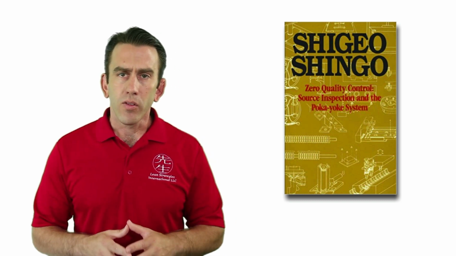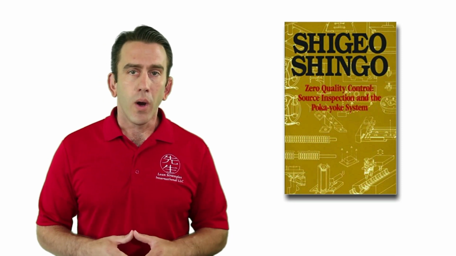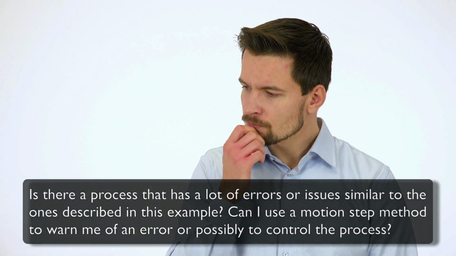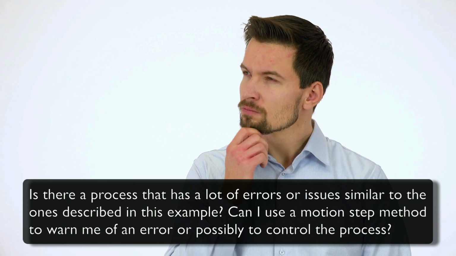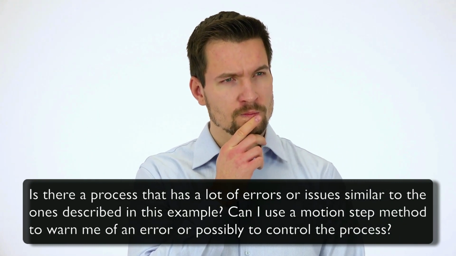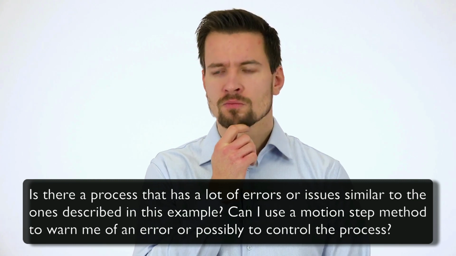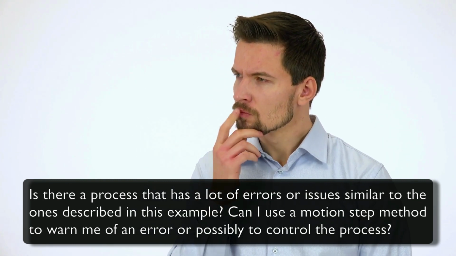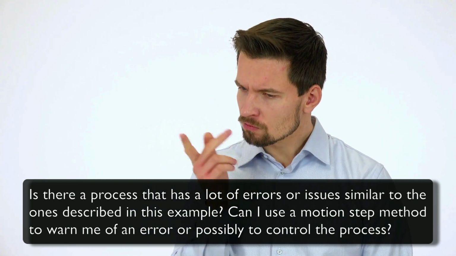As you ponder these examples, consider this question. Is there a process that has a lot of errors or issues similar to the ones described in this example? Can I use a motion step method to warn me of an error or possibly to control a process? As you consider these questions, be sure to write your thoughts down when they come to your mind.